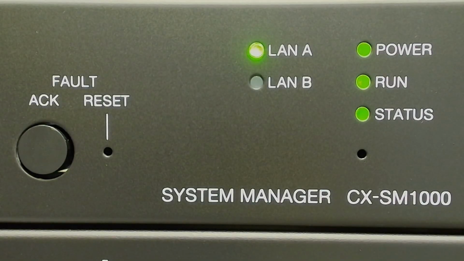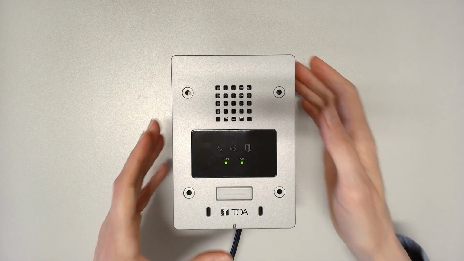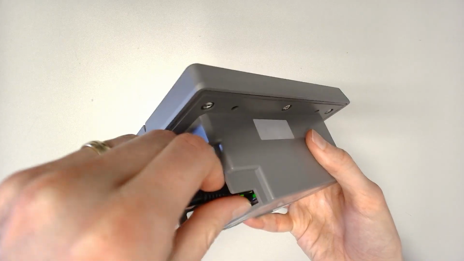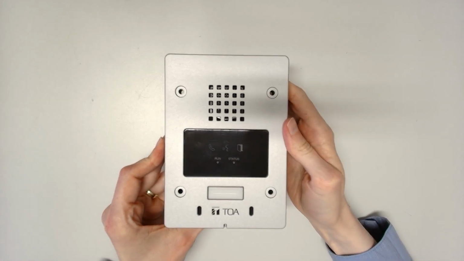At the System Manager, the power, run and status LED are lit constantly, while the LED for LAN A is blinking. Looking at our call station, we have a run and status LED that are also constantly lit. But now we remove the network connection. And in this case, this is also the power supply of the station.